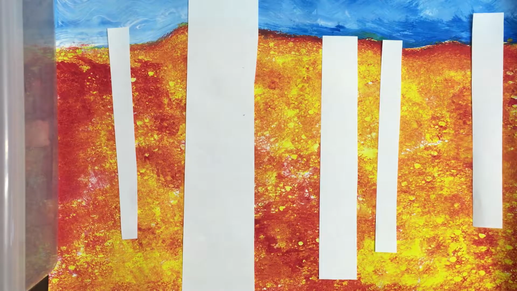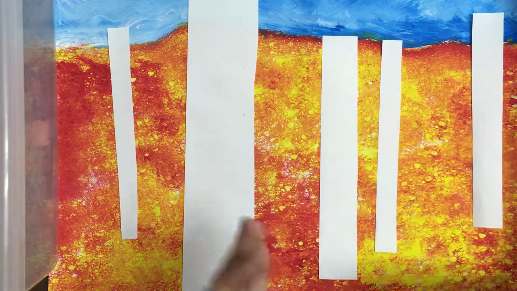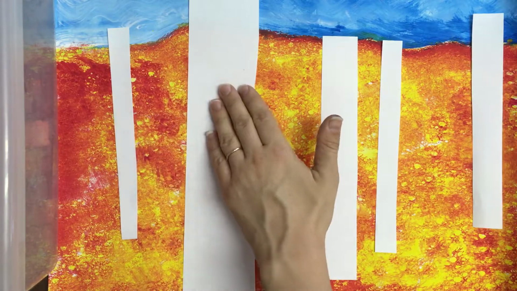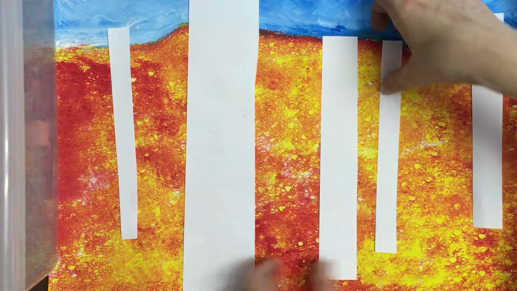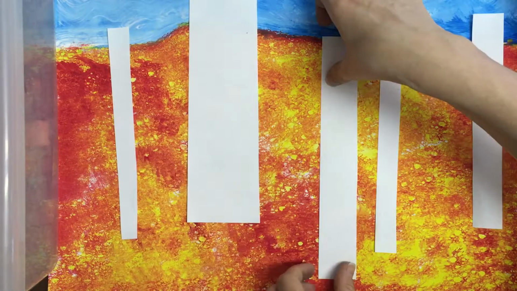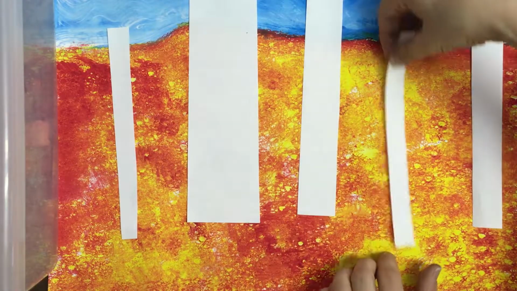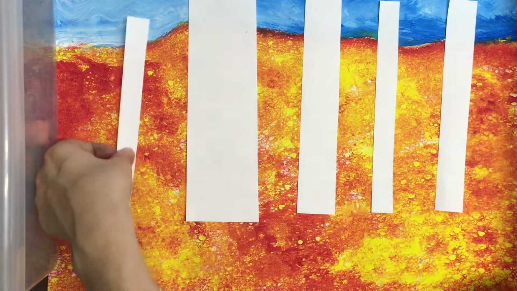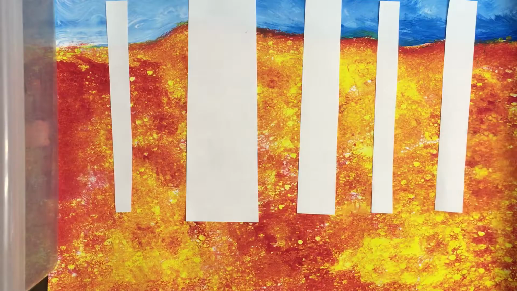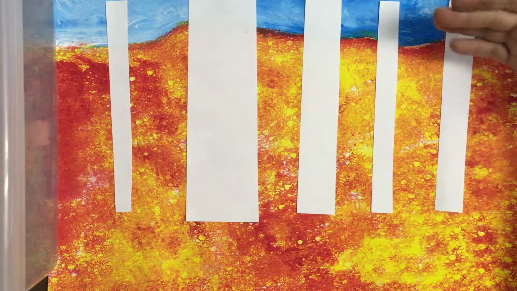Now another thing I have to think about is where are the bottom of my trees going to be? Each tree is going to be closer or further away. This tree is in the foreground. He's closest to me. But the ones that are further away, they can't be at the same level as the one that's closest to me because that doesn't look realistic. All the trees in a line like this, it doesn't look realistic. Instead, I have to arrange them to show distance.